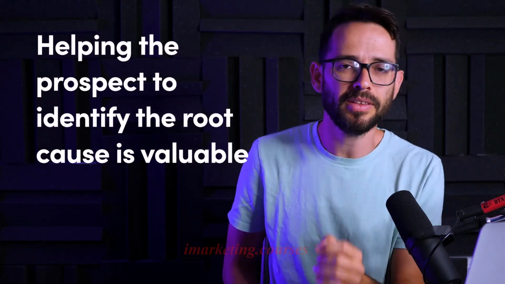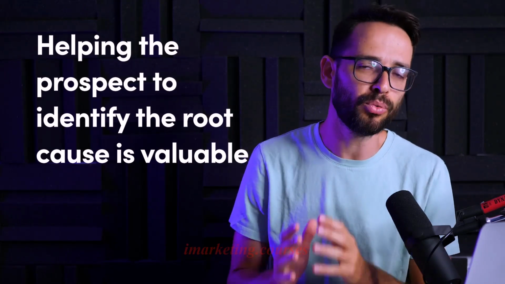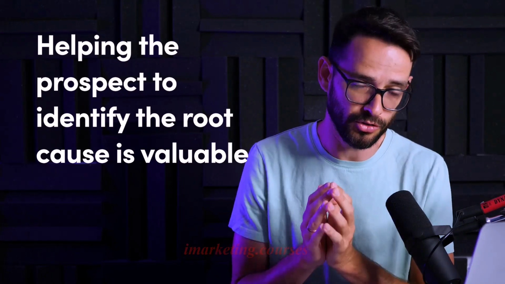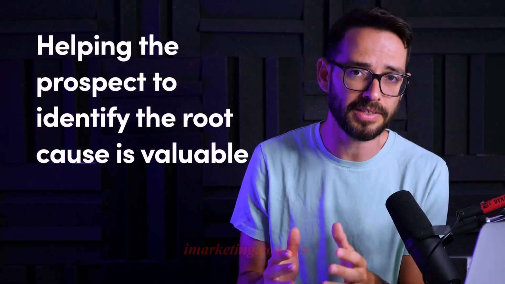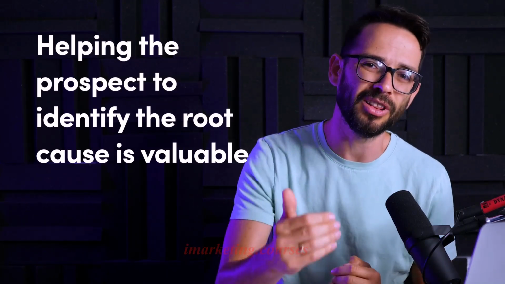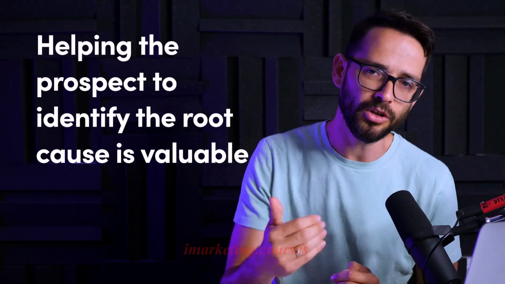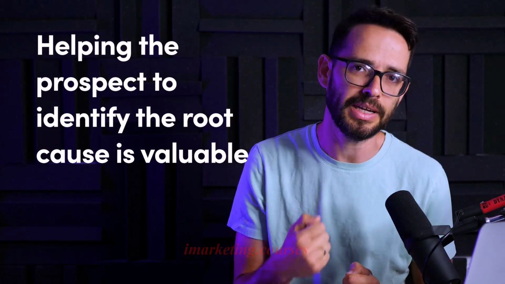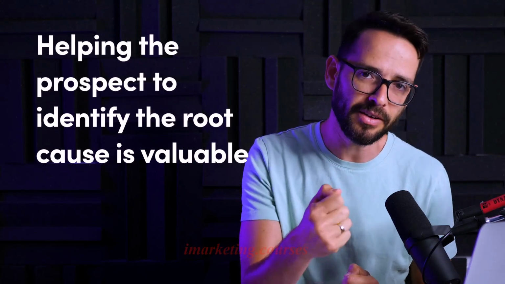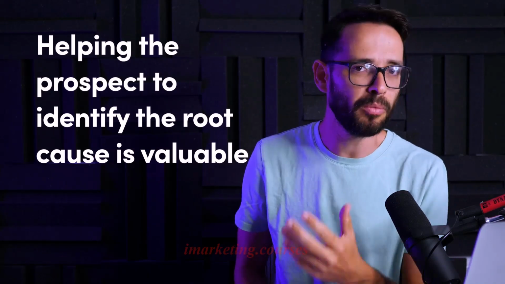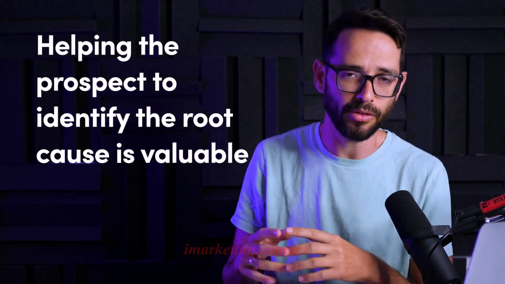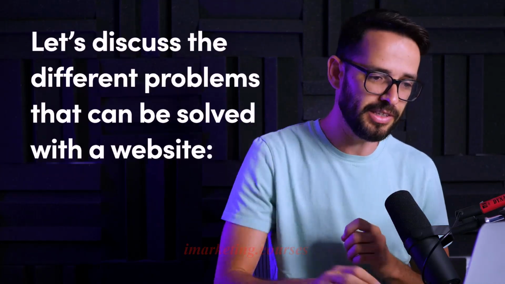So by doing this step correctly, you already prove yourself as a valuable consultant. This step will help build a lot of credibility between you and the client and will position you as an expert, helping them to identify and solve their problems. And that will make selling and pricing the whole project much, much easier.